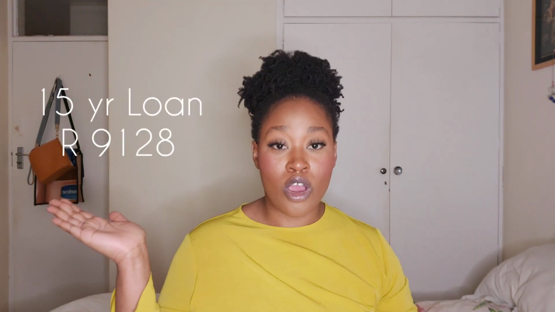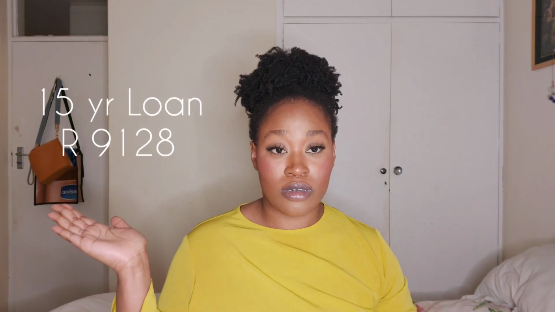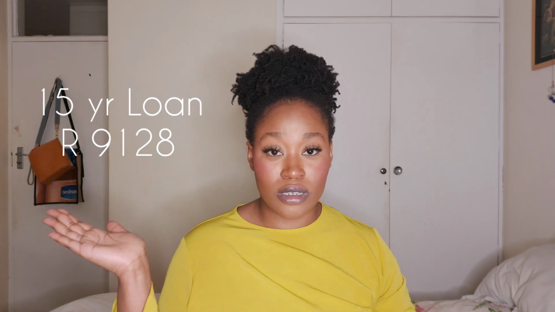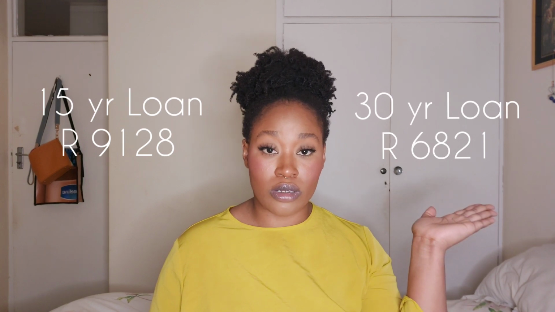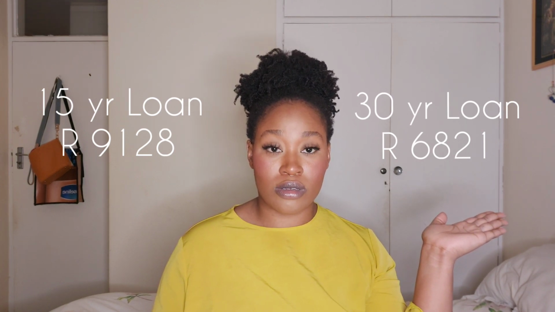Now let's look at 25. At 25 years, that decreases further to 7,228 Rand. If you take out a 30-year loan, your mortgage payment is 6,821 Rand. So 9,128 Rand at 15 years to 6,821 Rand at 30 years.